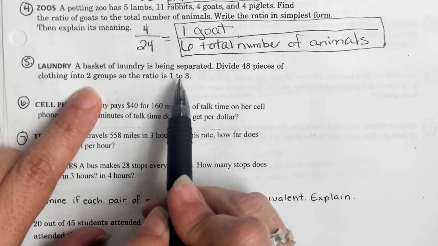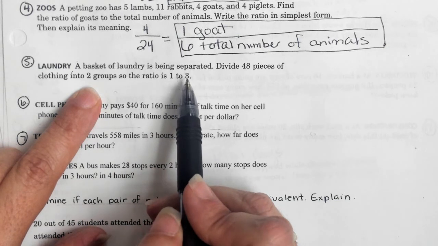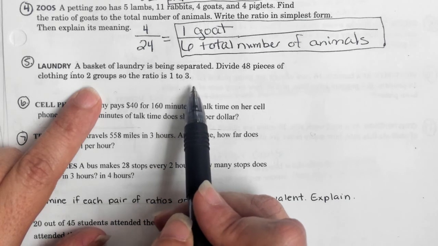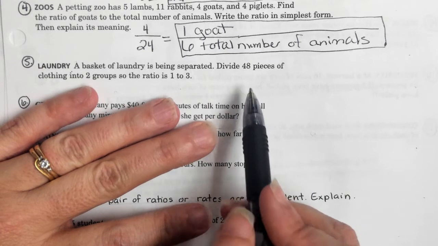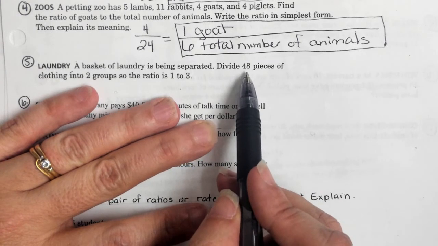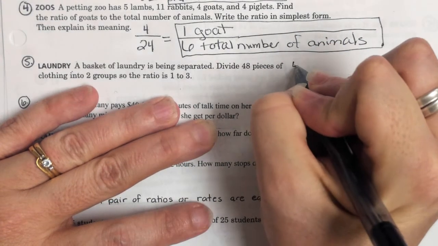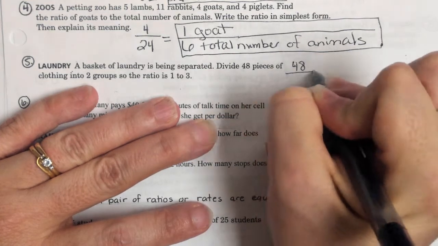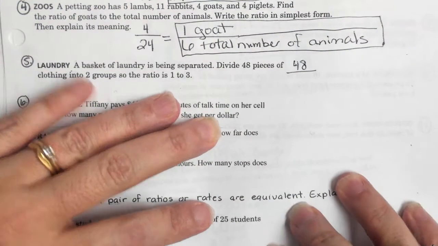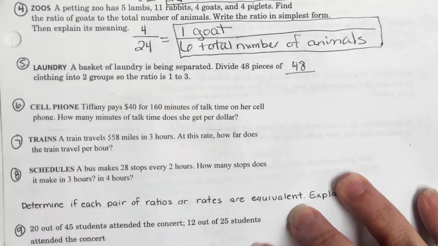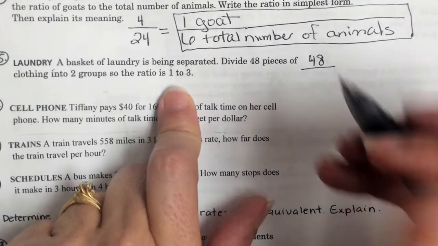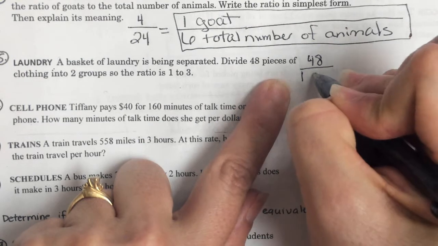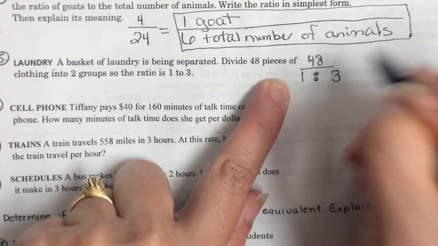This is a box question. Hint, hint. The other day I did it that way. Basically, we need to start out with the 48 on top, because that's the number that they are wanting us to break up. And then they want us to break it up in a weird ratio of 1 to 3. So I took my ratio and I wrote it right below it.